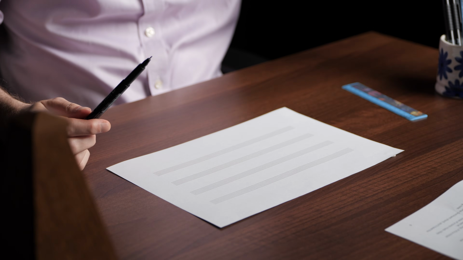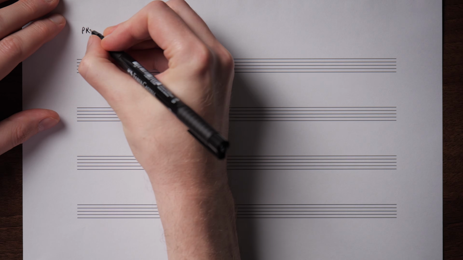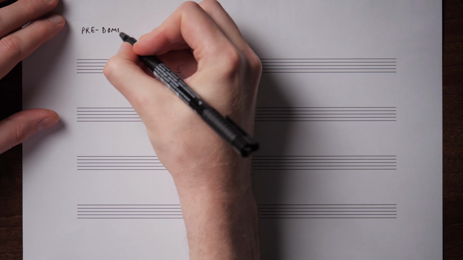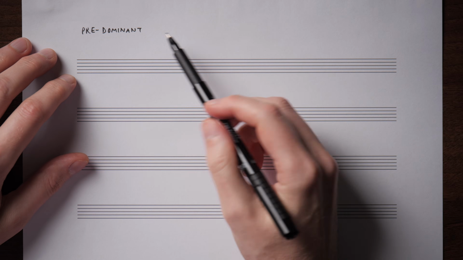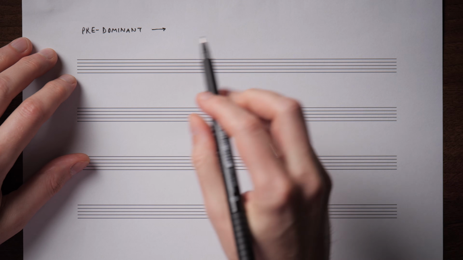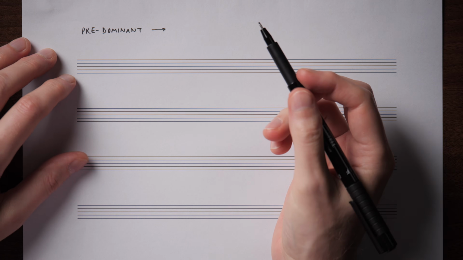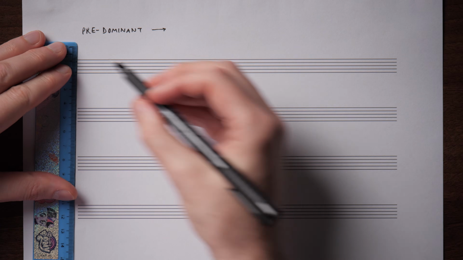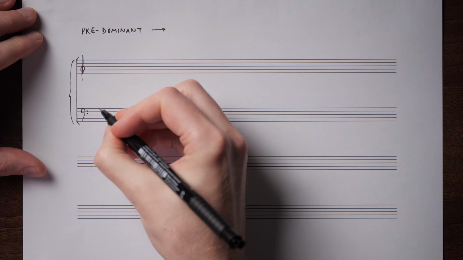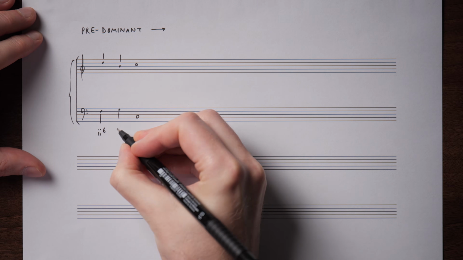The predominant function. Pre means before, and sure enough, these chords come before the dominant, and therefore they create some expectation of the dominant. There are several of them. The most common one is the supertonic chord, especially in first inversion.